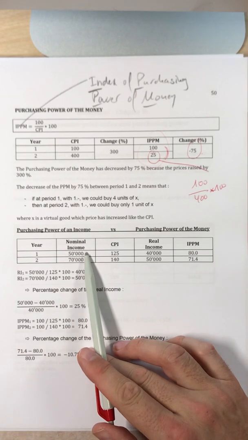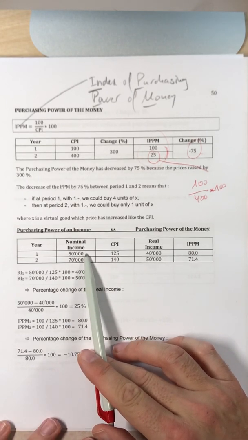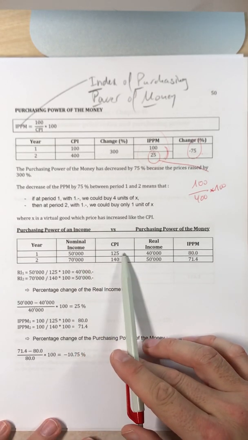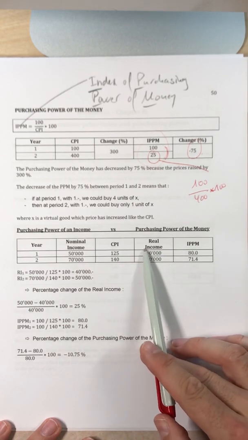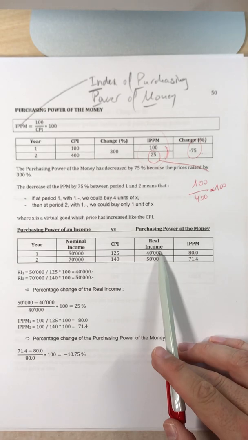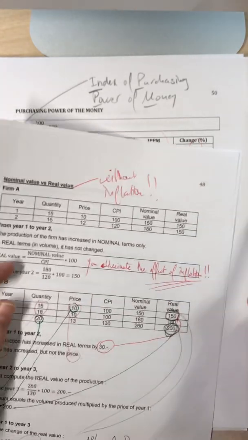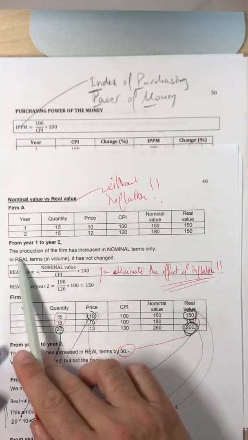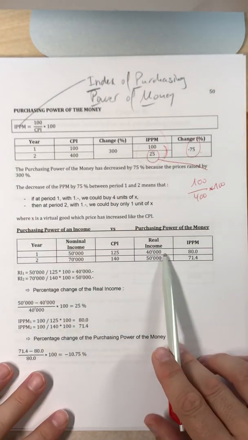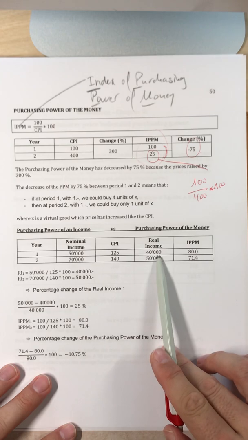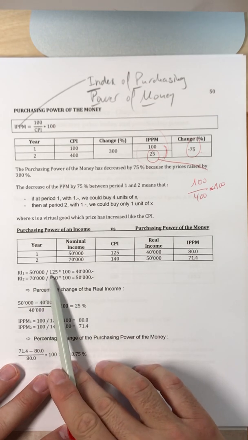Let's imagine a nominal income of 50,000 when the CPI is 125. You calculate the real income there with the formula of page 48, real value, so nominal income over CPI times 100. You find this, okay, 40,000, it's explained here.